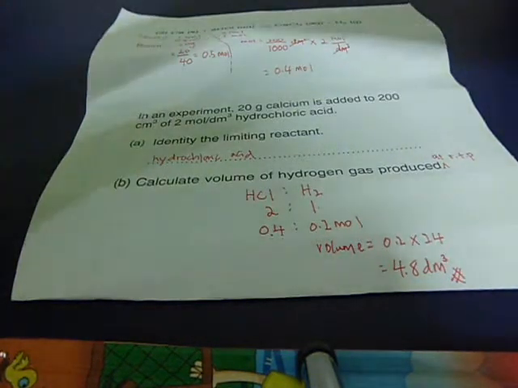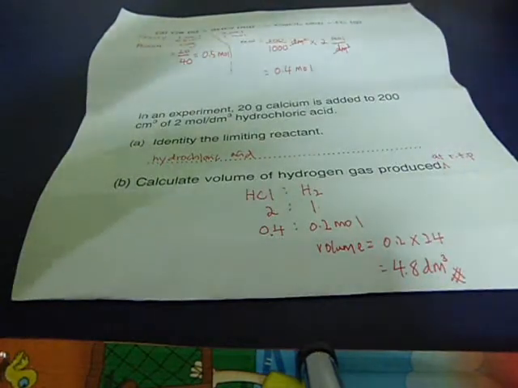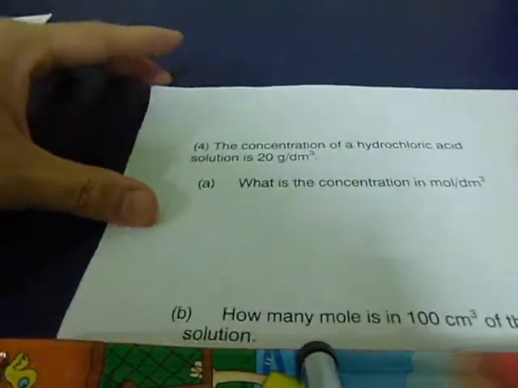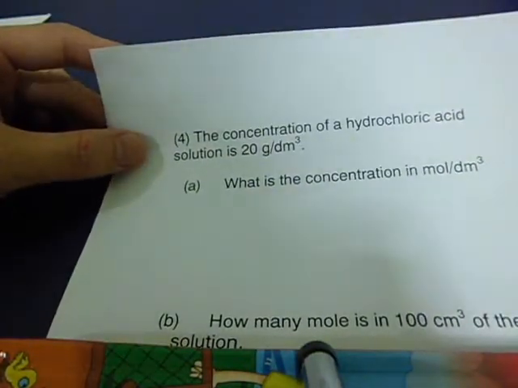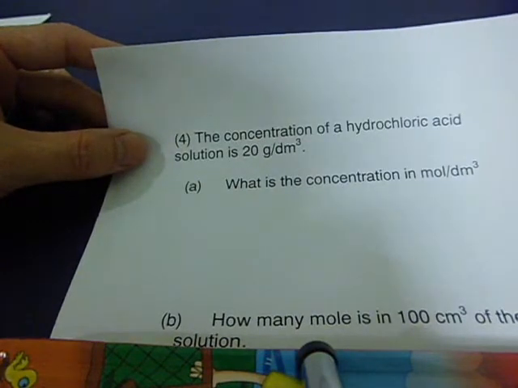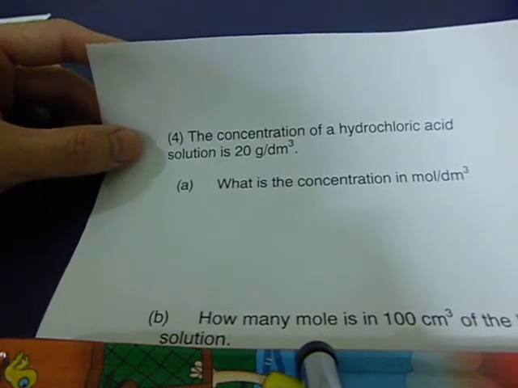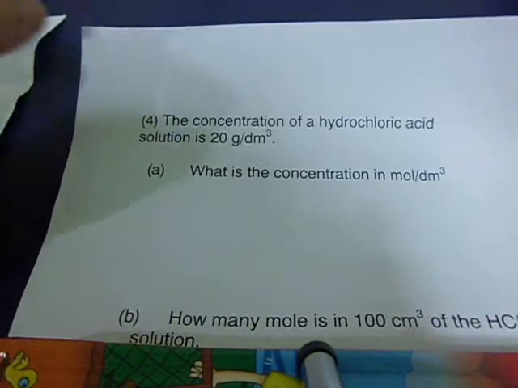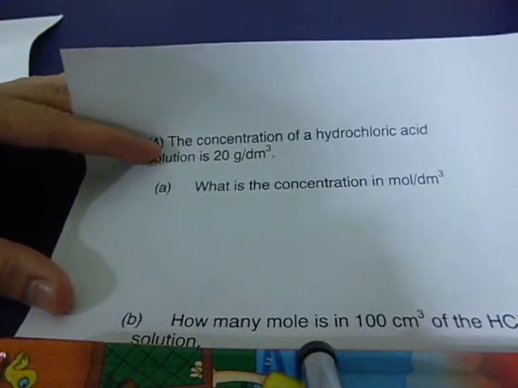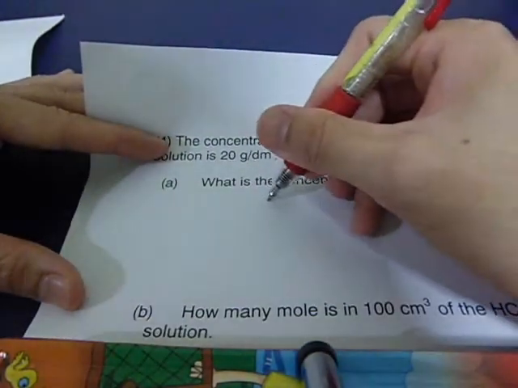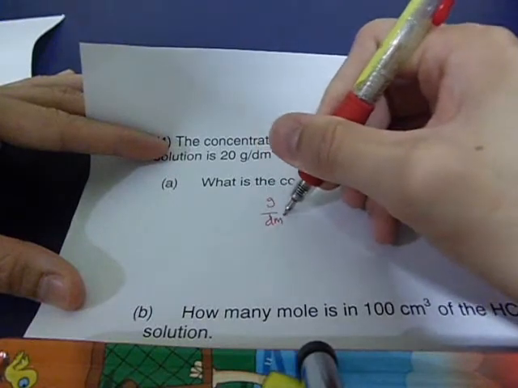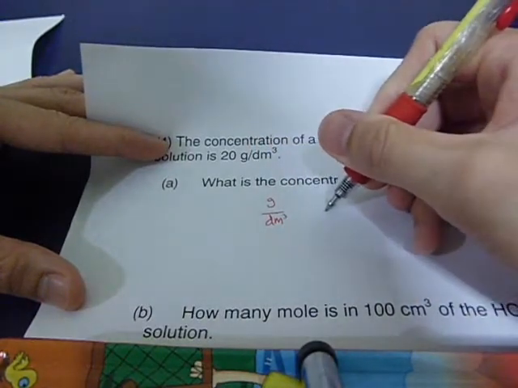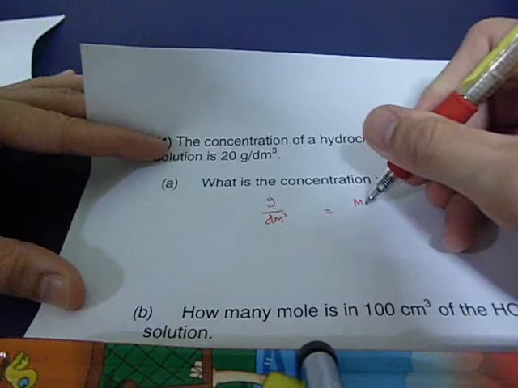Now let's look at the last question. Last question is very simple. It's concentration. The concentration of a hydrochloric acid solution is 20 gram per dm cube. What is the concentration in mole per dm cube? So gram per dm cube change to mole per dm cube. How do you change mass to mole?